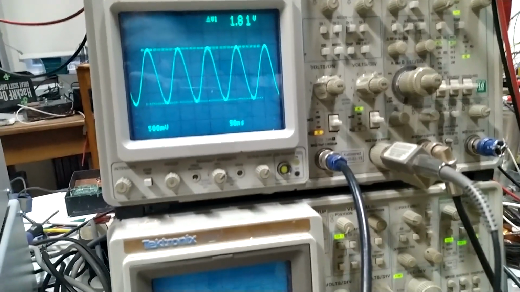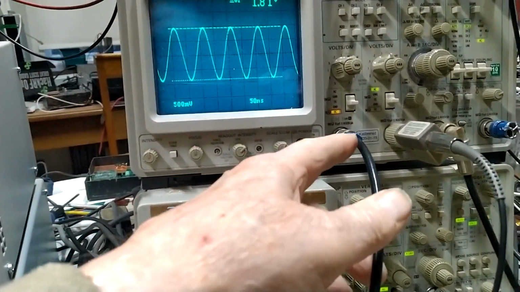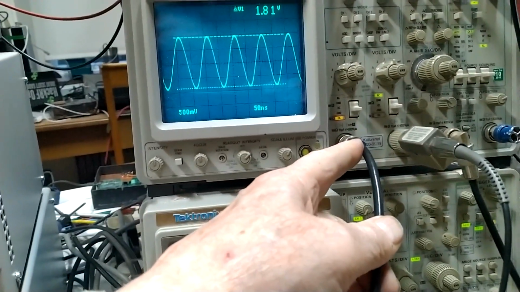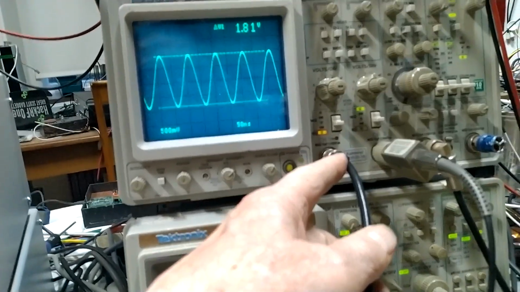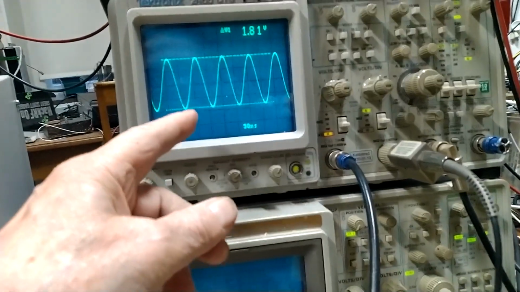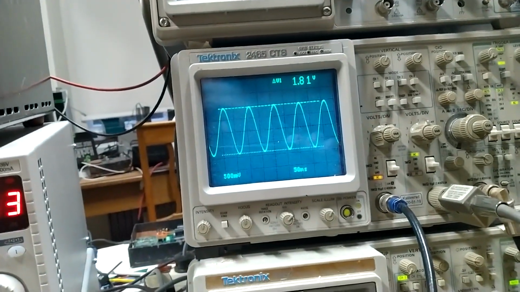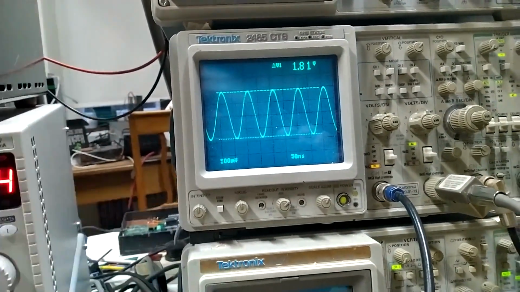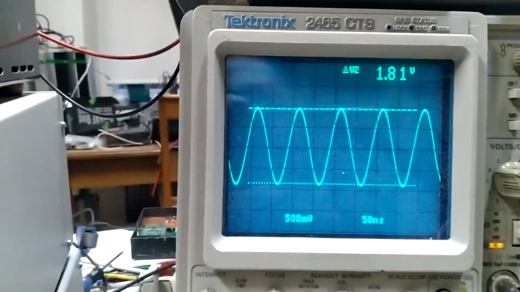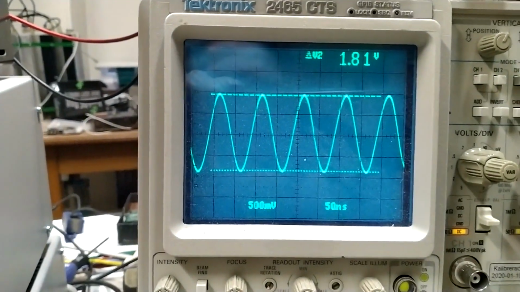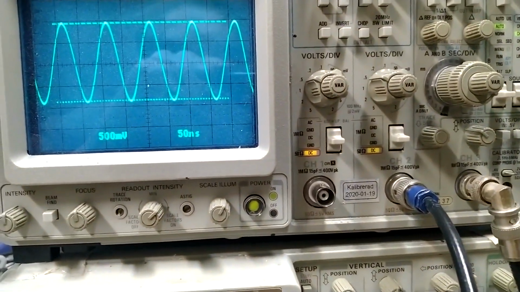I have moved the cable from the spectrum analyzer to the oscilloscope, so it's the same cables and the same 10 MHz filter. So I know this is an almost perfect sine wave, and I measure the level as 1.81 volts. And I move the connector to the other input, and the result is exactly the same. And both inputs are 50 ohms now.